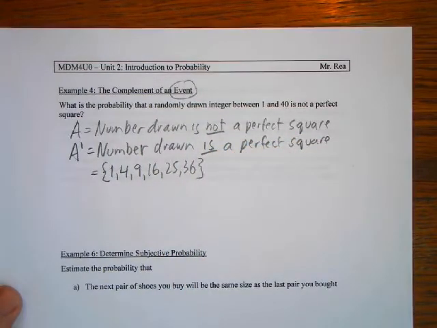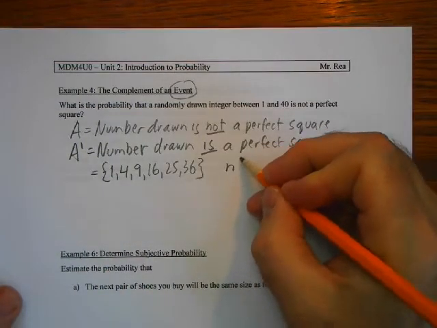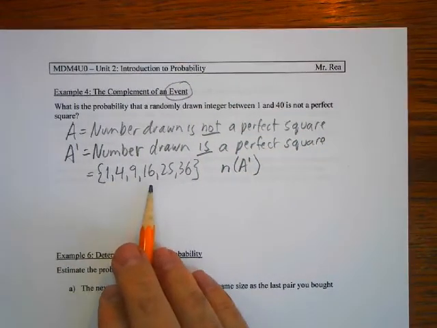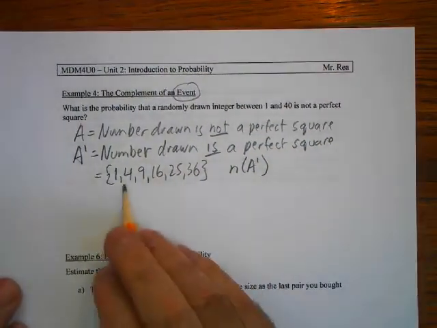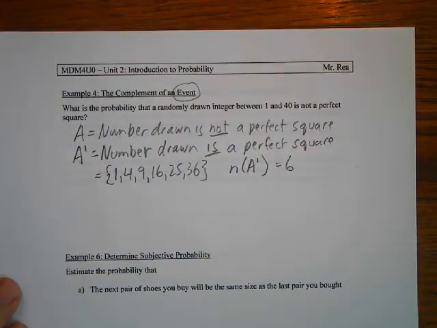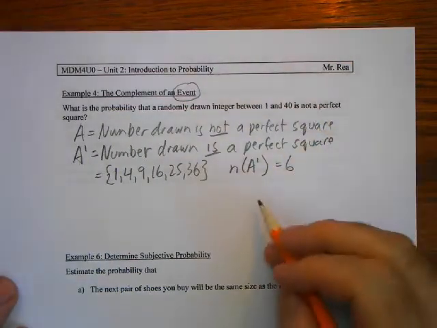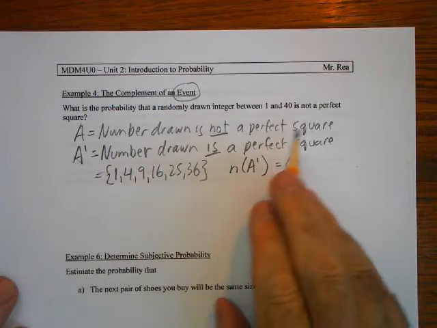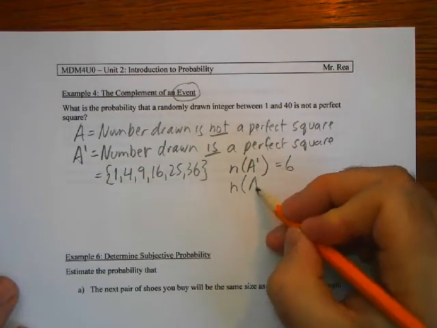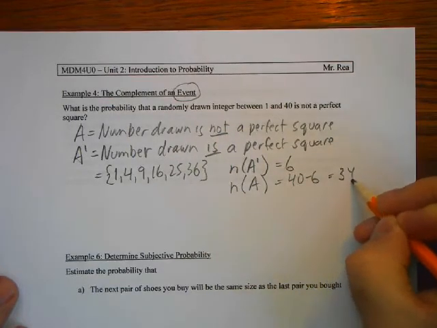I can add those up quite easily. So the number in A prime is 6 if we count them all up. I can do this one of two ways at this point. If I know there's a total of 40 numbers, and the number in A prime is 6, then the number in A is 40 minus 6, which is 34.